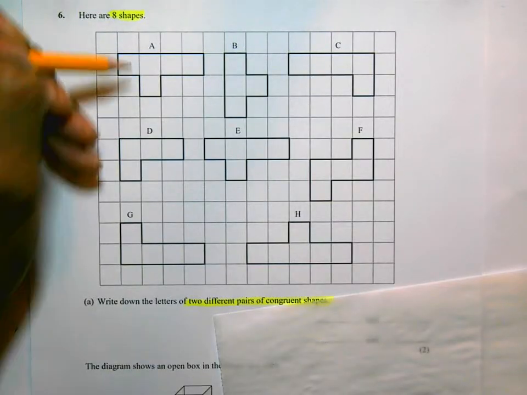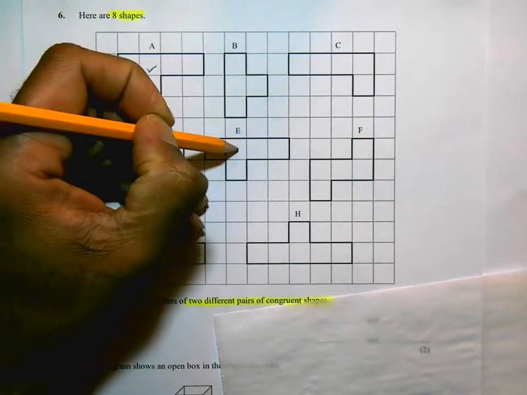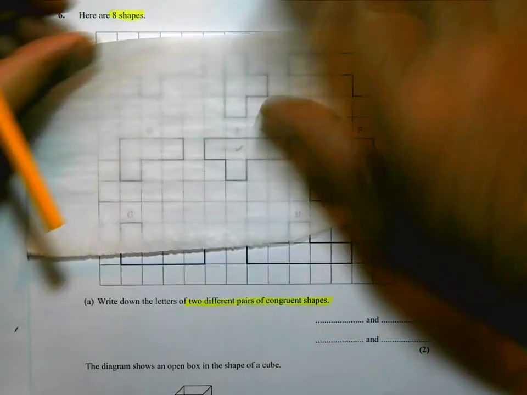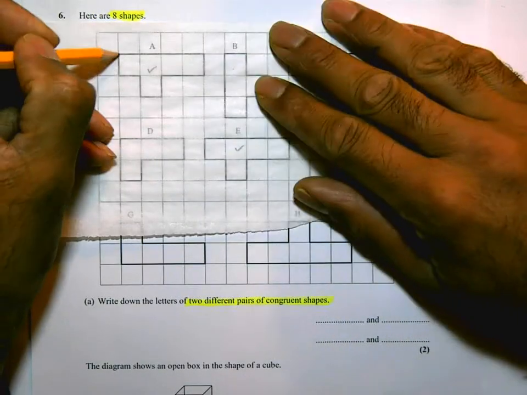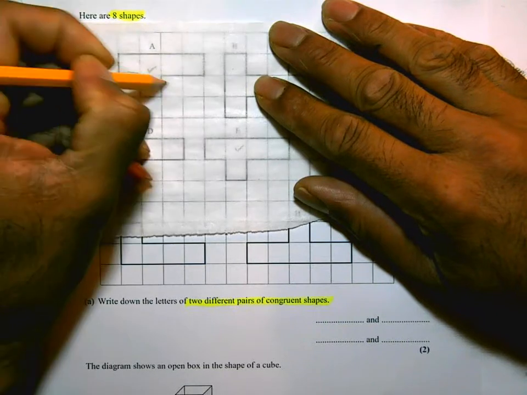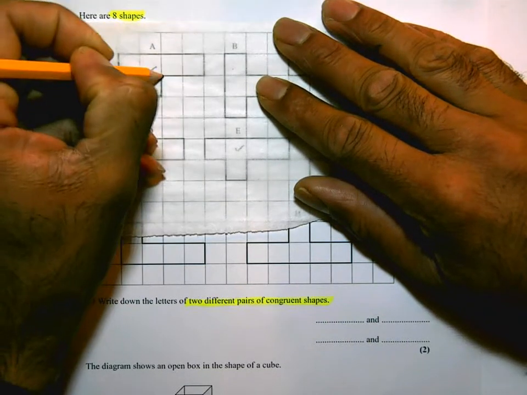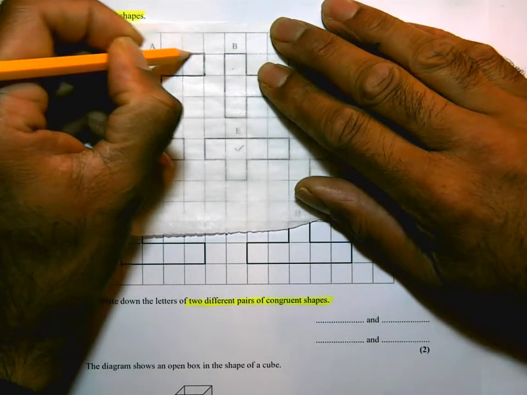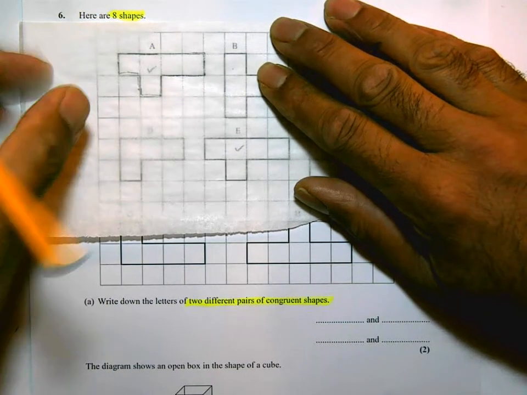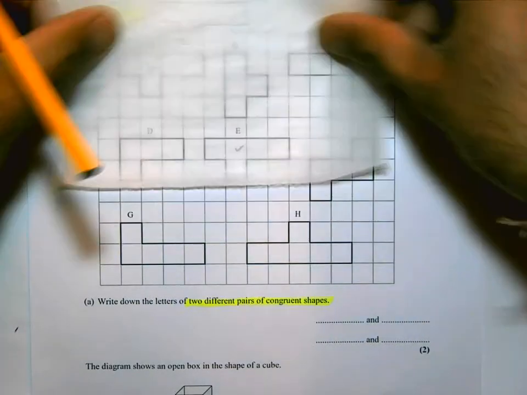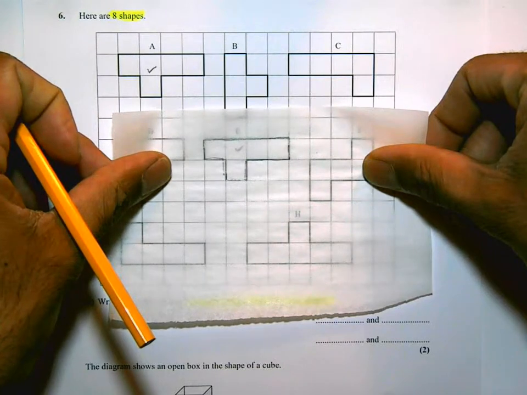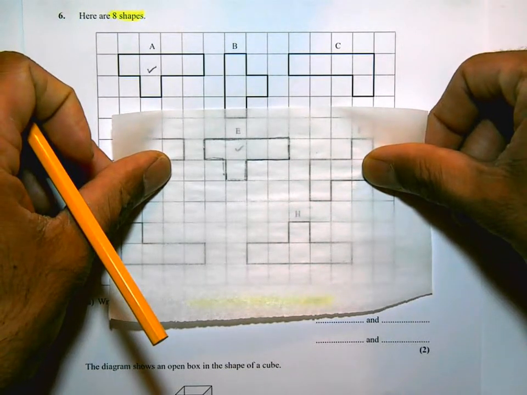I reckon just by looking at it, these two are exactly the same. Now, I think it's pretty obvious, but I'm going to do it anyway. I'm going to just trace over this shape, and I'm going to do it roughly. It doesn't need to be a work of art, but I just need to confirm that another shape in here is exactly like it. So you see there, I just traced over it. So if I do that, bam, that is congruent. So one of my answers is going to be A and E.